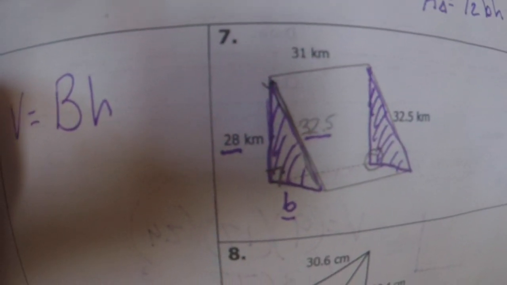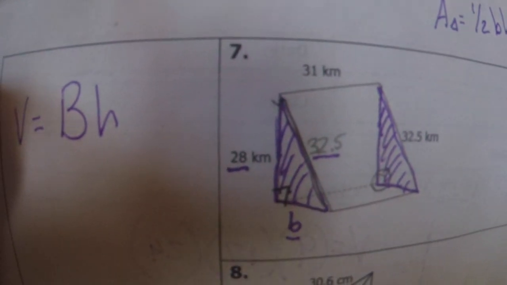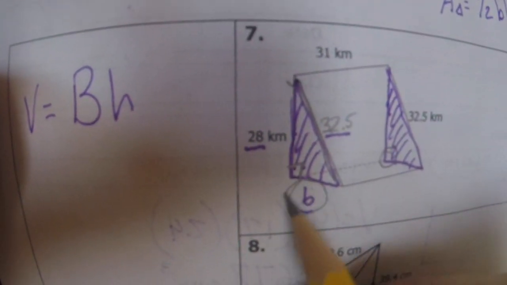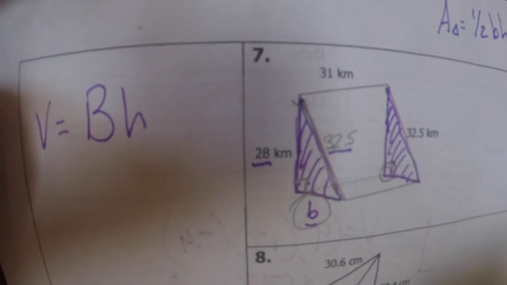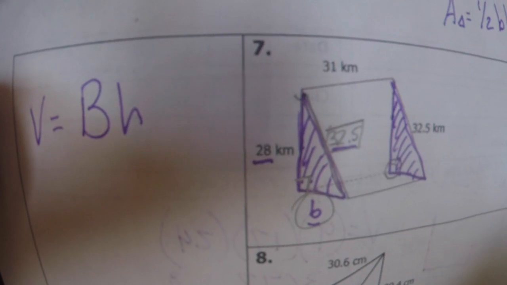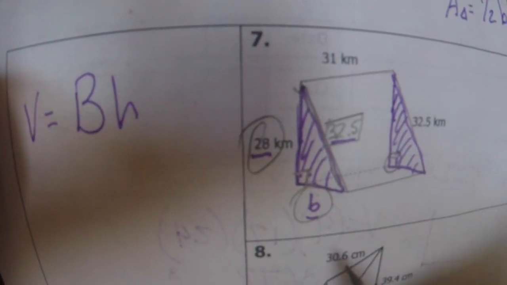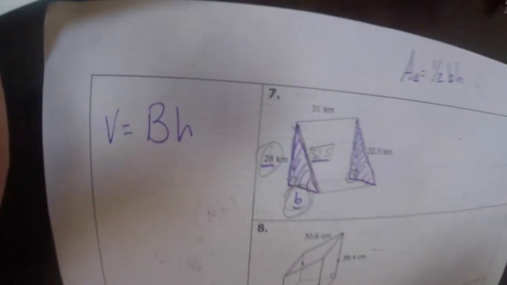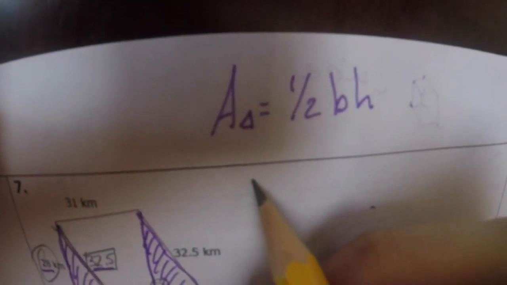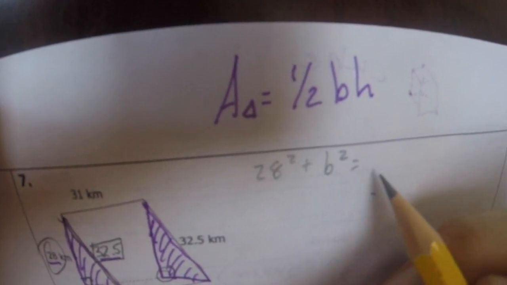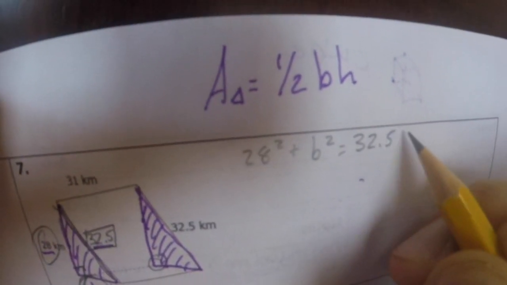What's Pythagorean theorem? A squared plus B squared equals C squared. So, I got to figure this out. Remember, the C always has to be my hypotenuse, which is this guy, 32.5. So A squared plus B squared equals C squared, and that'll give us the length of the base. 28 squared plus B squared equals 32.5 squared.